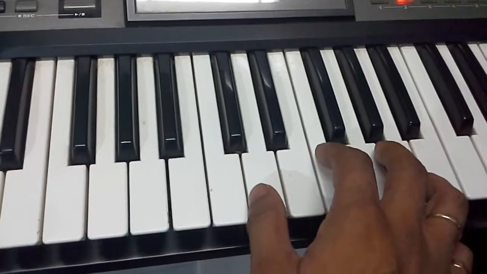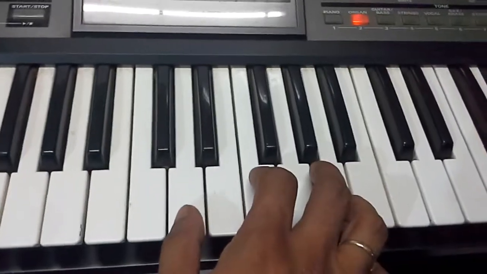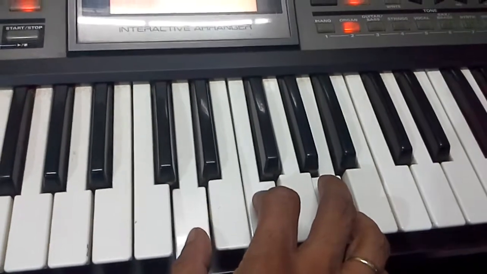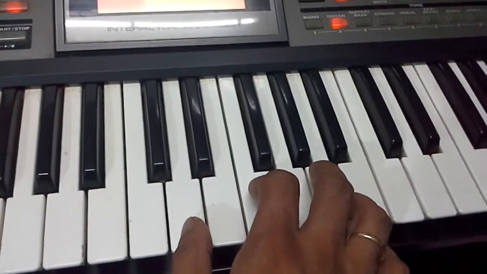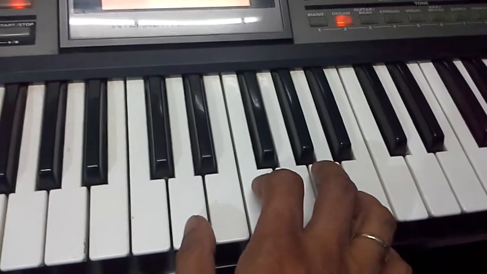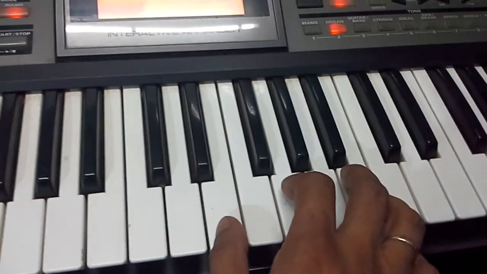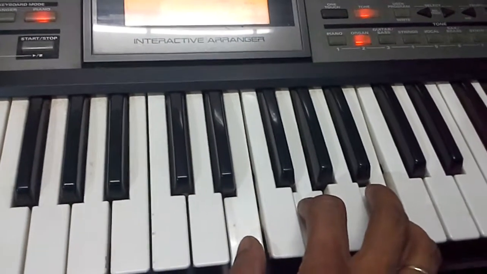Then we have D, F, A, which is the D minor chord. D, F and A. There's the D minor chord. If we move my finger, keeping the structure the same, just one step right, we get the E minor chord. E, G and B.